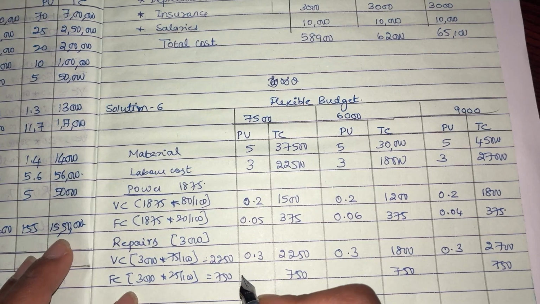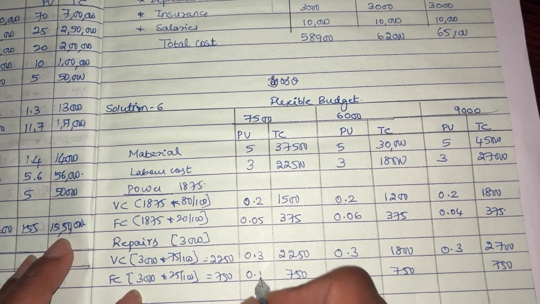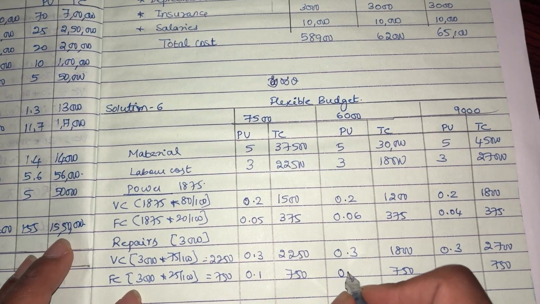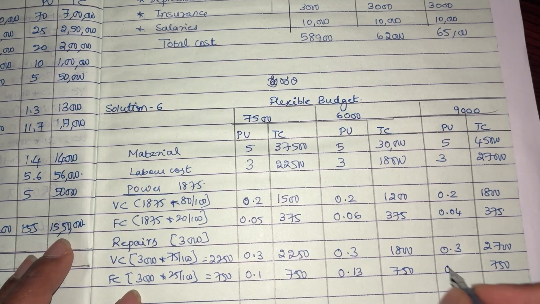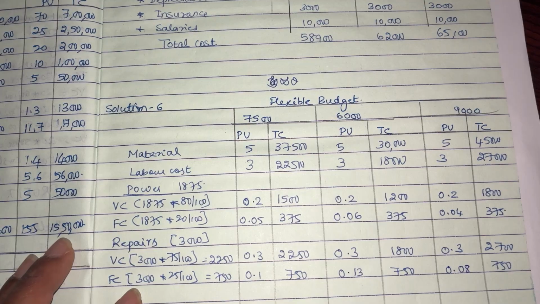750 divided by 7,500 is 0.1, 0.13, then it will be 0.08.